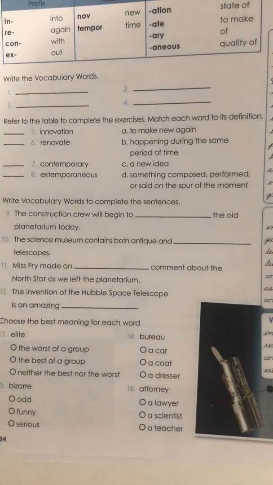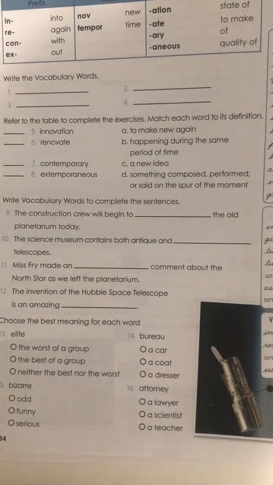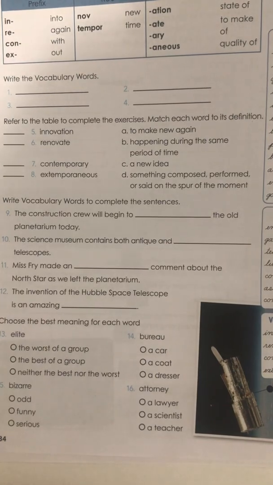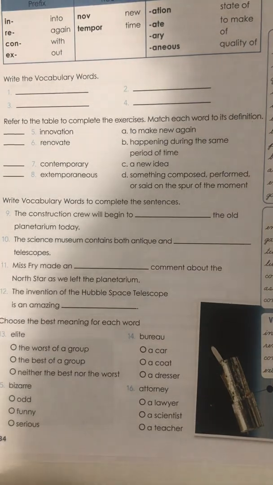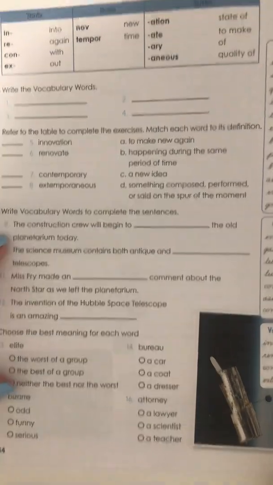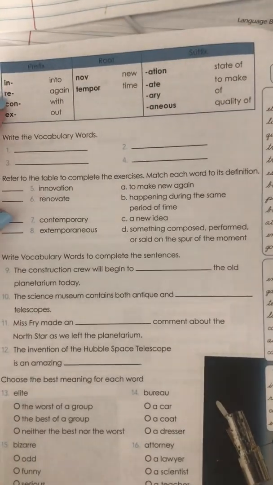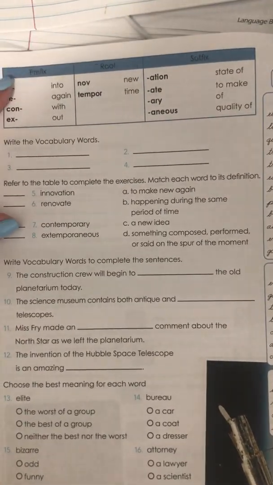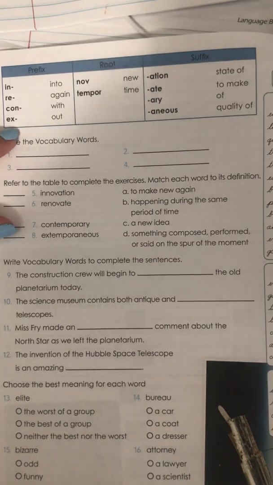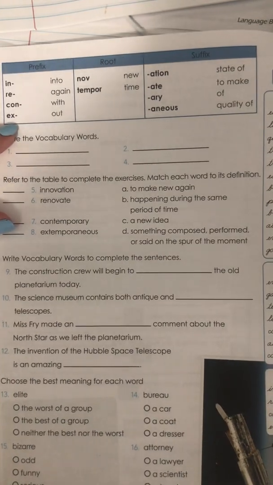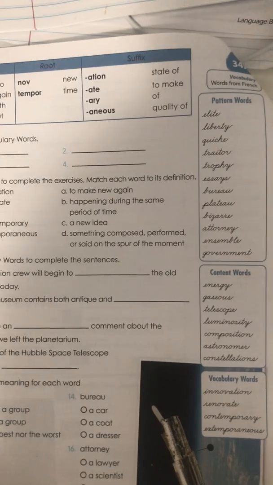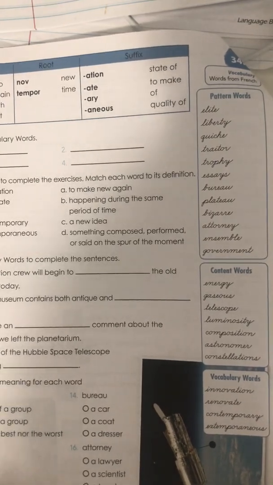And here for Wednesday, for our vocabulary word assignment, as usual, you will write your vocabulary words and hopefully you have written the definitions. Again, you can use your prefix, root, and suffix clues up here to help you understand your vocabulary words, especially that some of them are much more challenging.